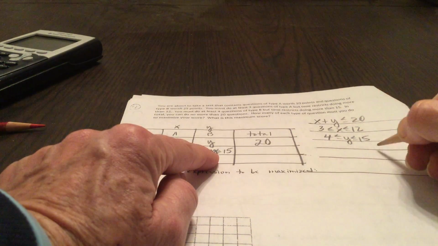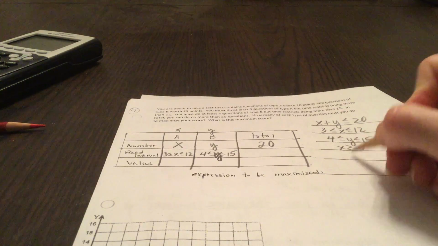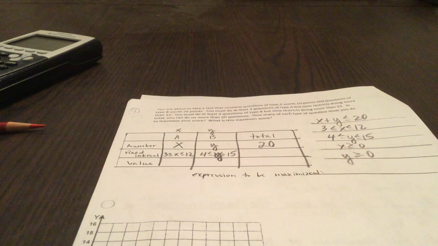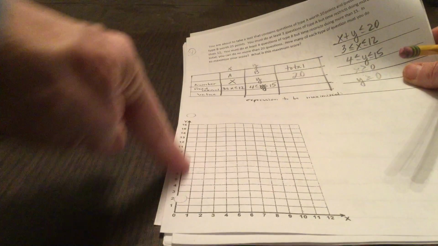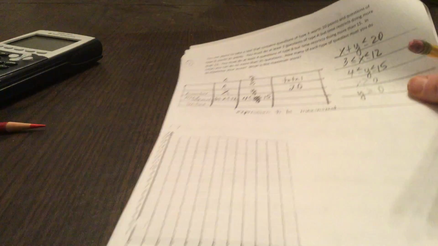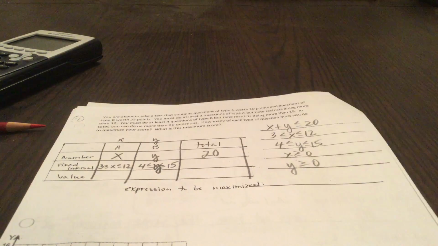And then what are these 2 extra blanks for? What are they always for? X is positive, Y is positive. You don't need to graph that because I've already done it for you by setting up the grid the way I have here in quadrant 1 only. But you do need to write those down if you want to get those easy points.